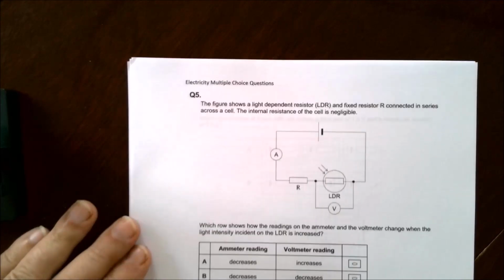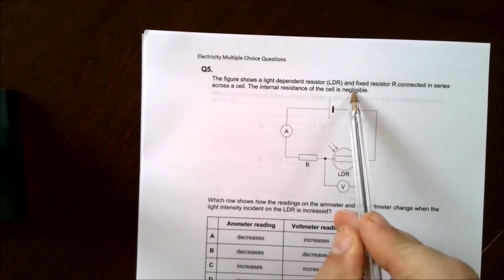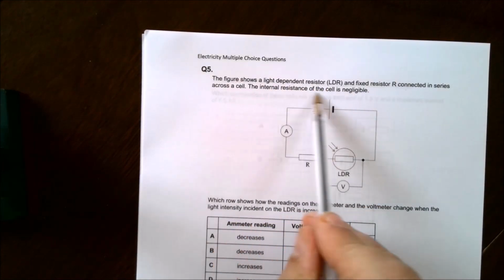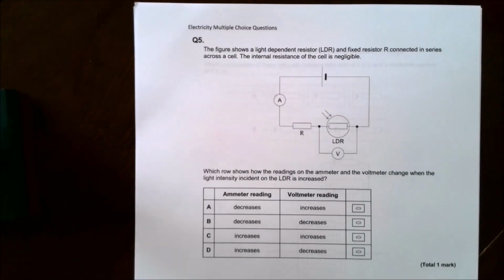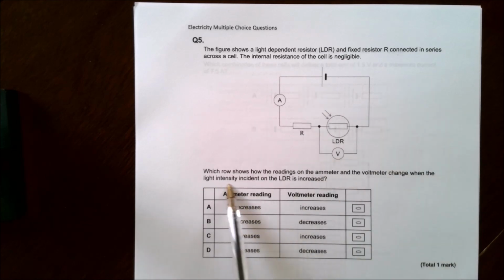Okay, question 5. So the figure shows an LDR and a fixed resistor connected in series across a cell. The internal resistance of the cell is negligible. So this is a classic potential divider circuit, and we're trying to work out the ammeter and voltmeter readings when the light incident on the LDR is increased.